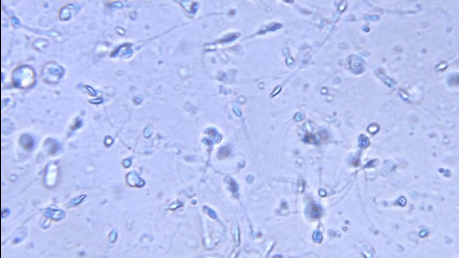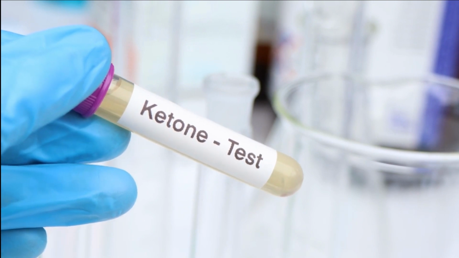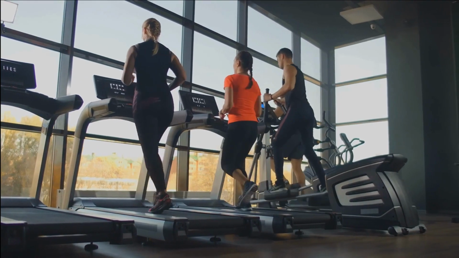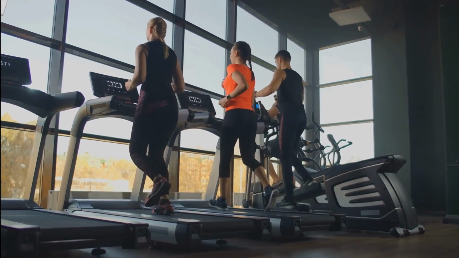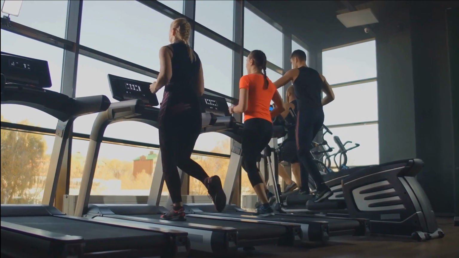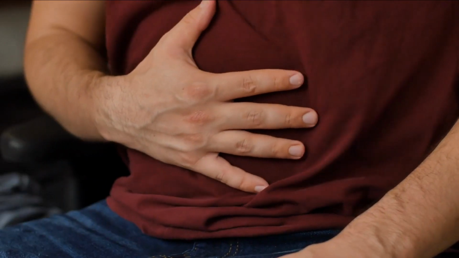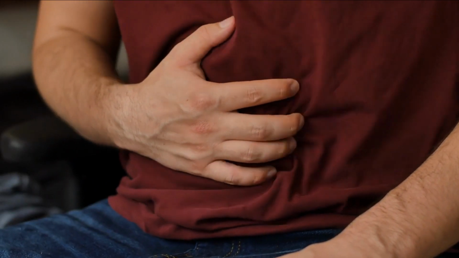Alright, let's look at ketones. Ketones are end products of fat metabolism. Generally, ketones in the urine, or ketonuria, can be seen when carbohydrates have decreased availability to be used by the body. Starvation or frequent vomiting can generate ketones which are excreted into the urine.